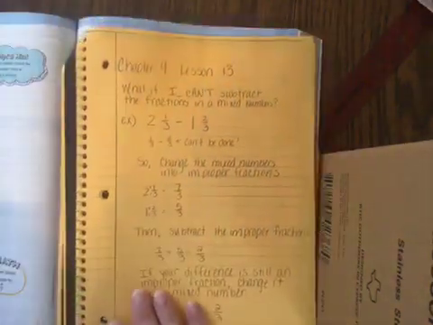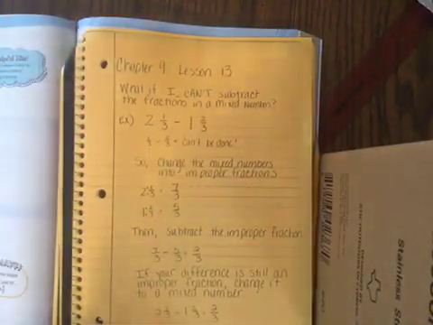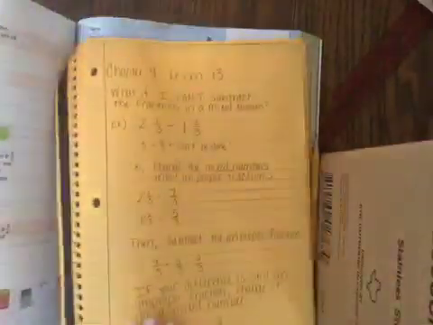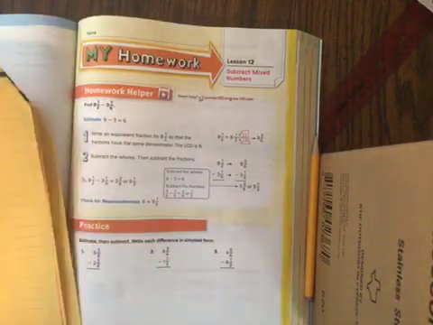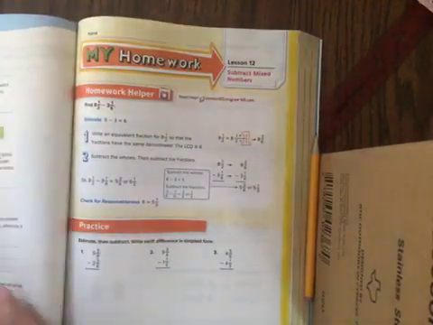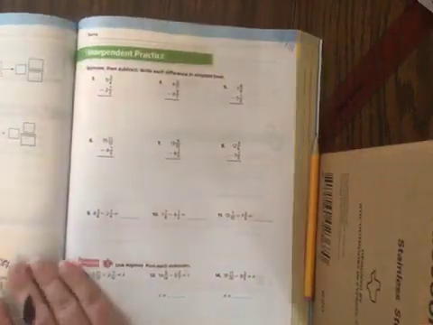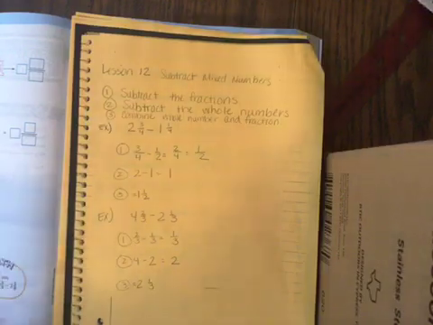So what I would like you to do is, if you don't have your note packet, please get your gold note packet. And if you do not have your math book, please get your math book so that we can do the work that we need to do today. So if you don't mind pausing the video, you can go ahead and get what you need. Okay.